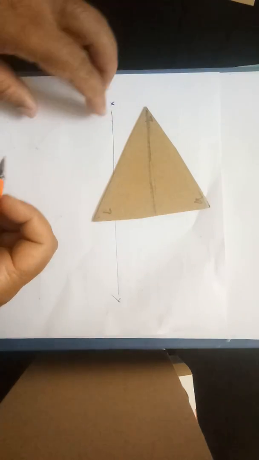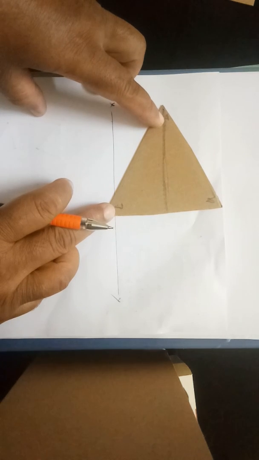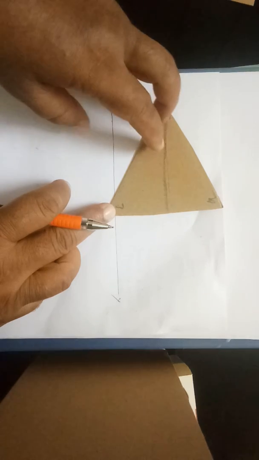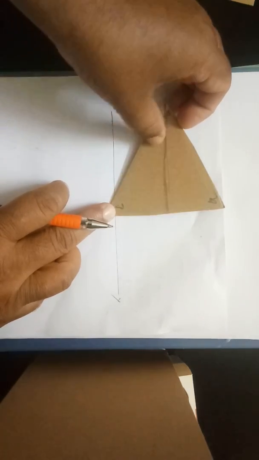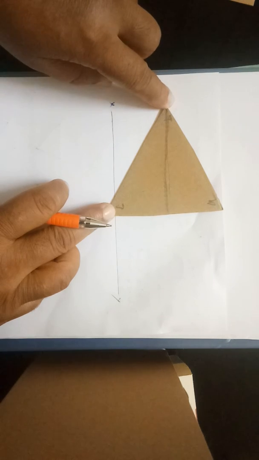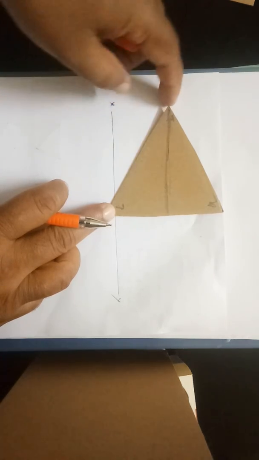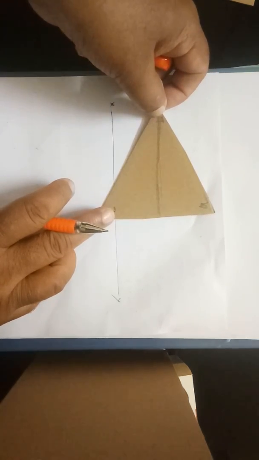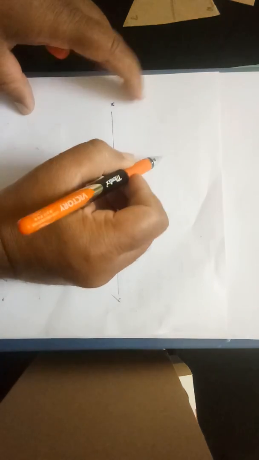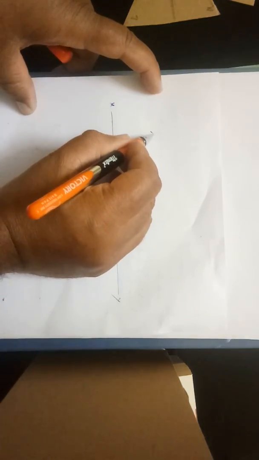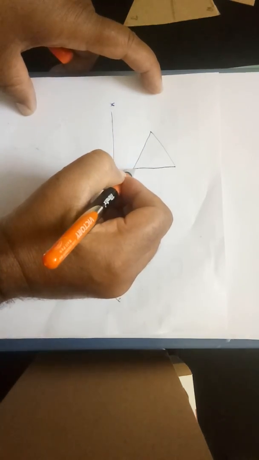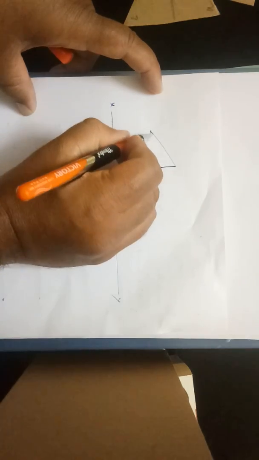In this, the front view will be like this, when the lamina is resting on VP. So in the front view you will see the true shape of the lamina, and this will be the corner on which it is resting on VP. We will consider the triangular lamina itself. If it is an equilateral triangular lamina, this will be the front view.